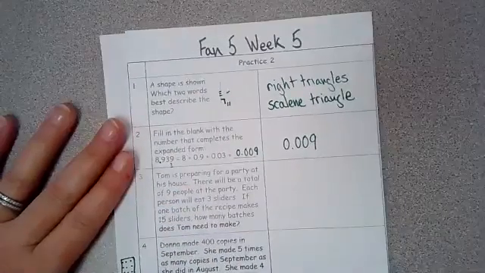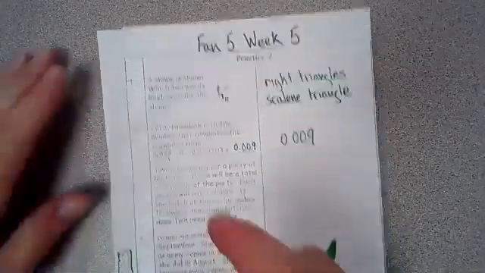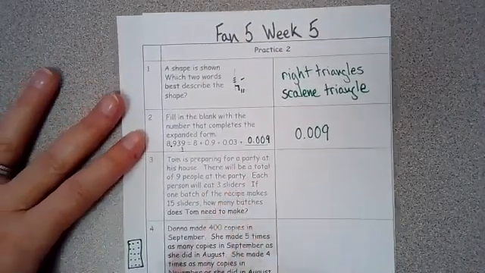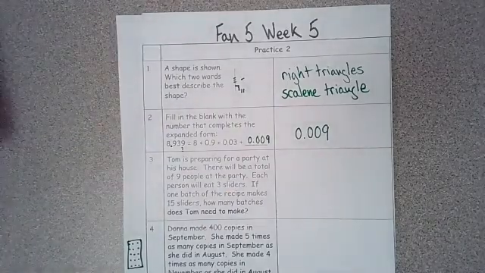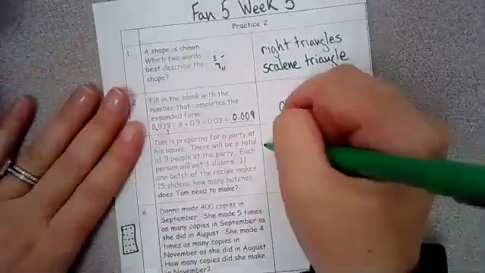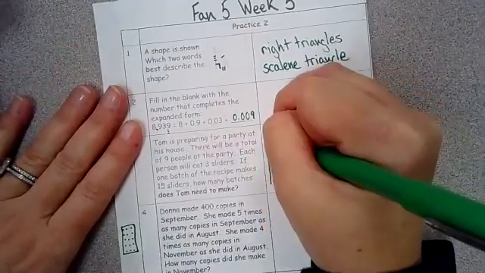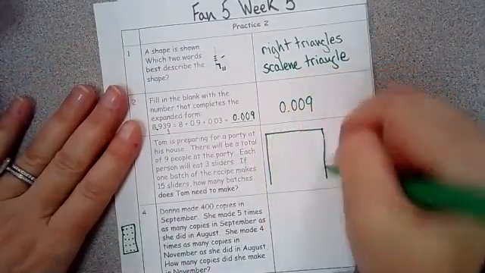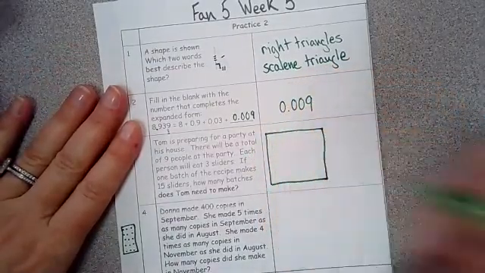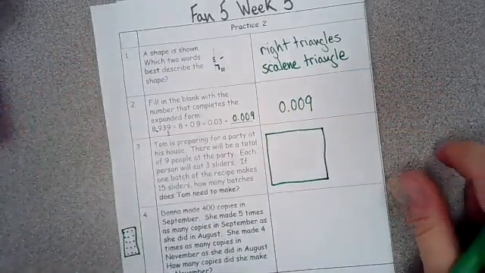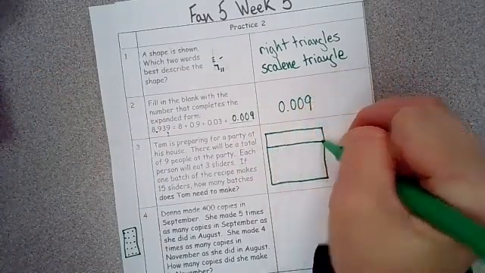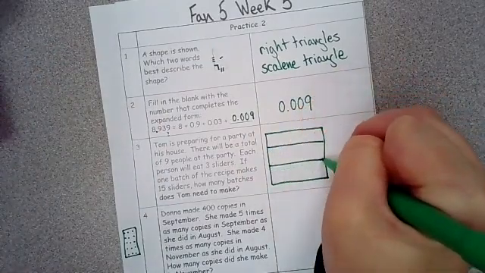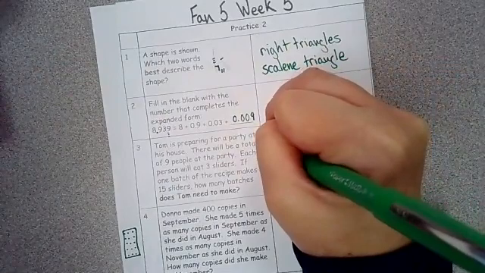Sliders is just a fancy word for cheeseburgers. Anyway, we're going to make a chart that goes along with this. So here we go. Let's make our chart. Tom is preparing for a party at his house. We need to know how many people are coming. So right up here, you're going to put people.